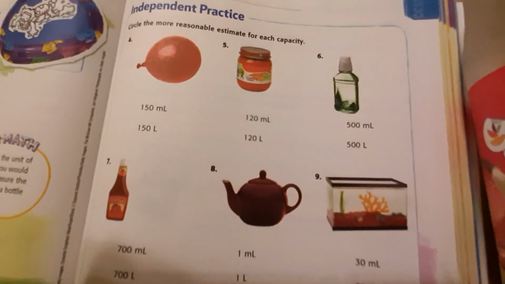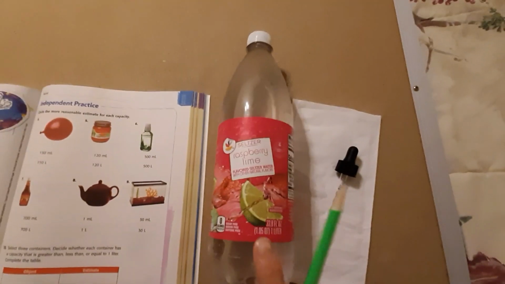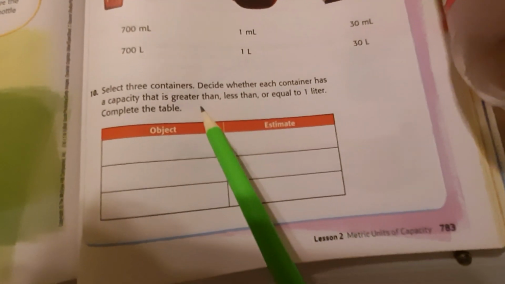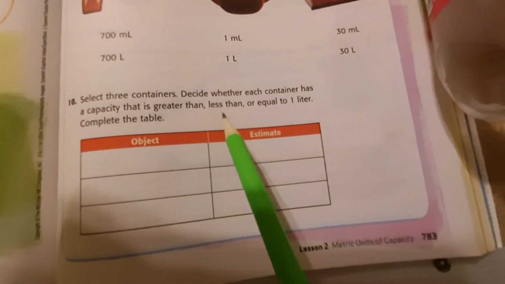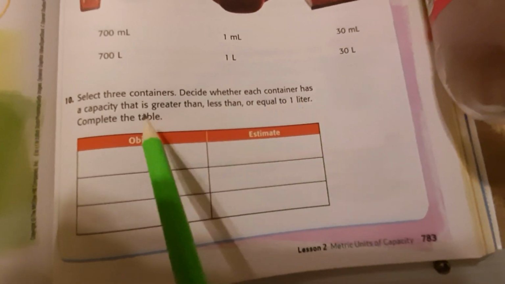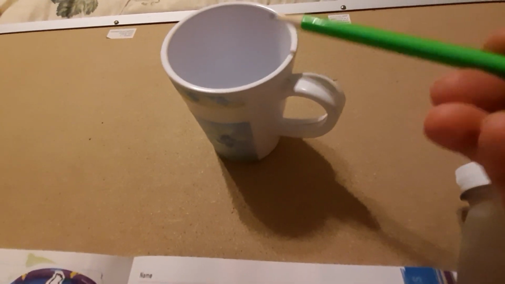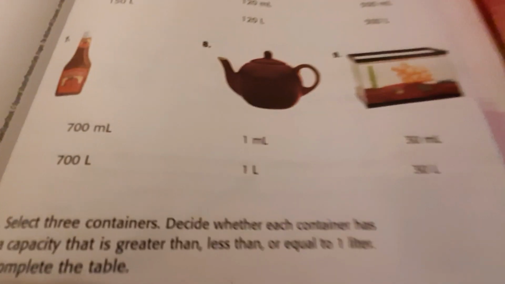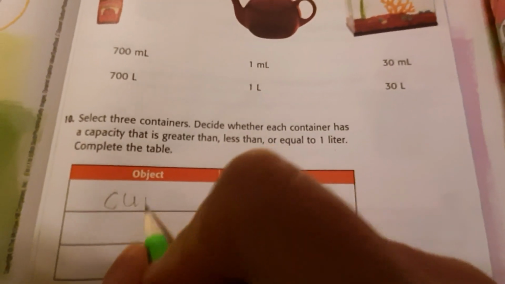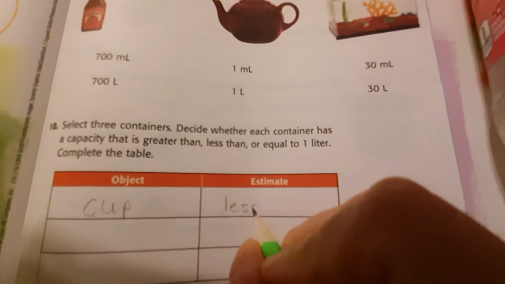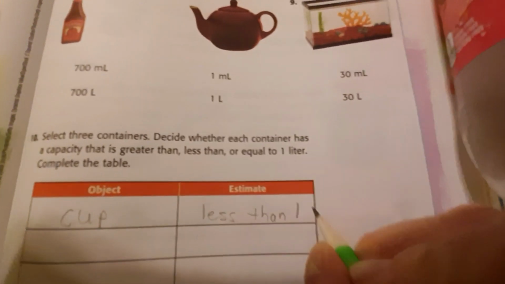It's more questions like what we did. So once again, you're asking yourself, is it a bottle or is it an eyedropper? Down here, it says, select 3 containers that would be in your house. Decide whether each container has a capacity that is greater than, less than, or equal to 1 liter. Complete the table. So, for instance, I have a cup here, all right? You see that? Well, I know that that's less than 1 liter. So I would write cup, and I would write less than 1 liter. So I want you to do that.